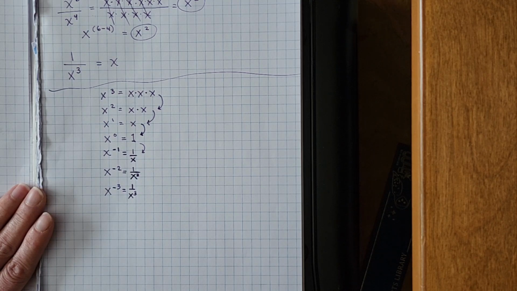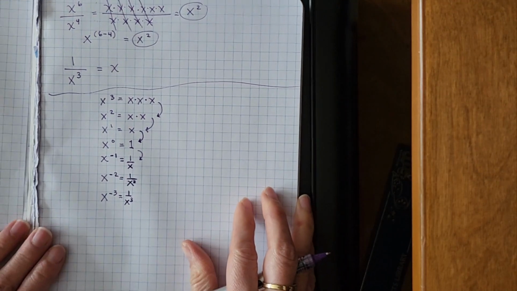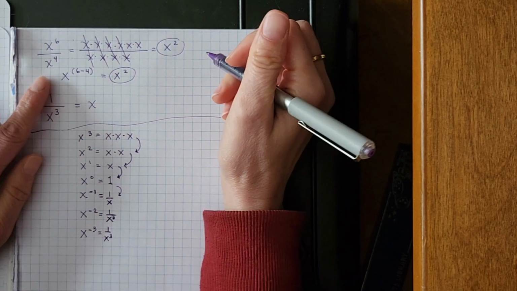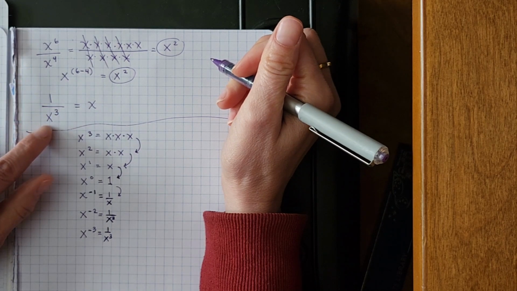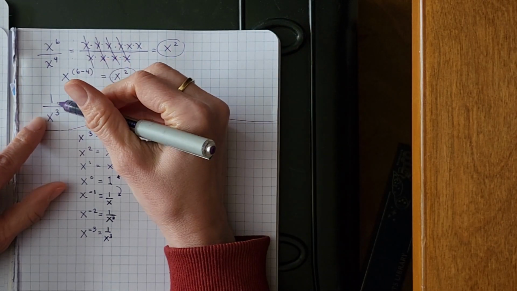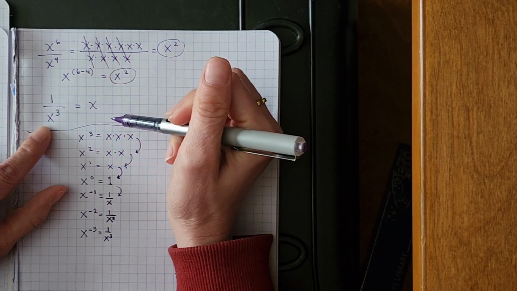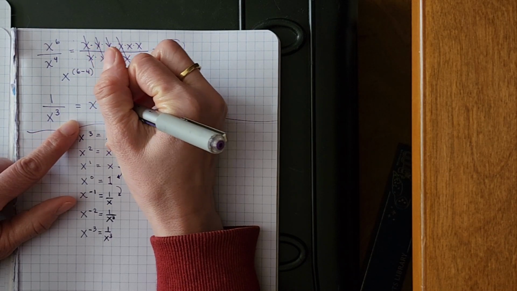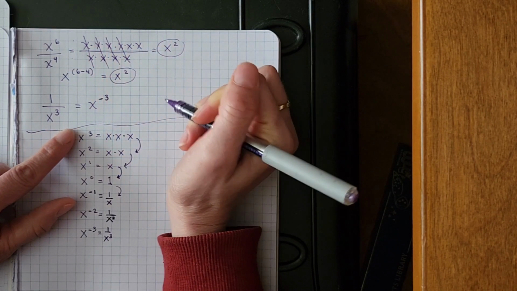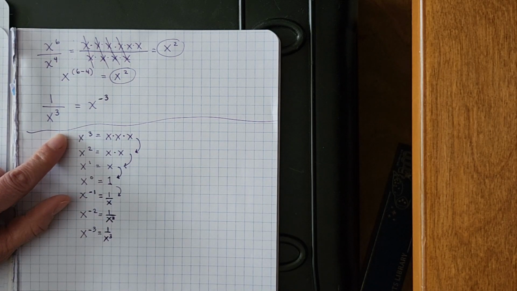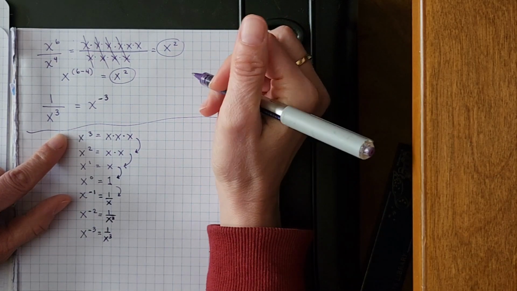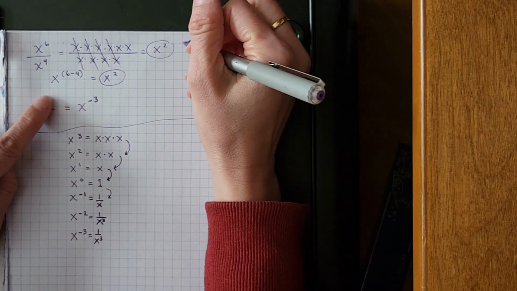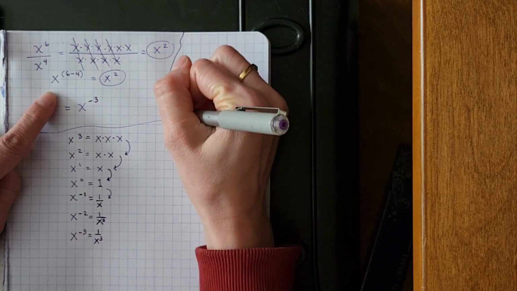All right, well, this is going to make perfect sense. So if we go back up to this example, I hadn't finished with this. What is this 1 over x to the 3rd? So that would be x to the negative 3 power. And let's take another little example here.